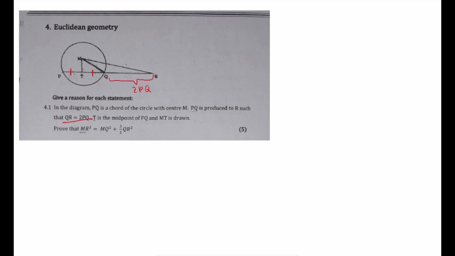In the context of this question, it can also mean that TQ is equal to half PQ, and PT is equal to half PQ, because this divides the line PQ into two equal parts. Meaning that this is going to be half of PQ, and this is also going to be half of PQ.